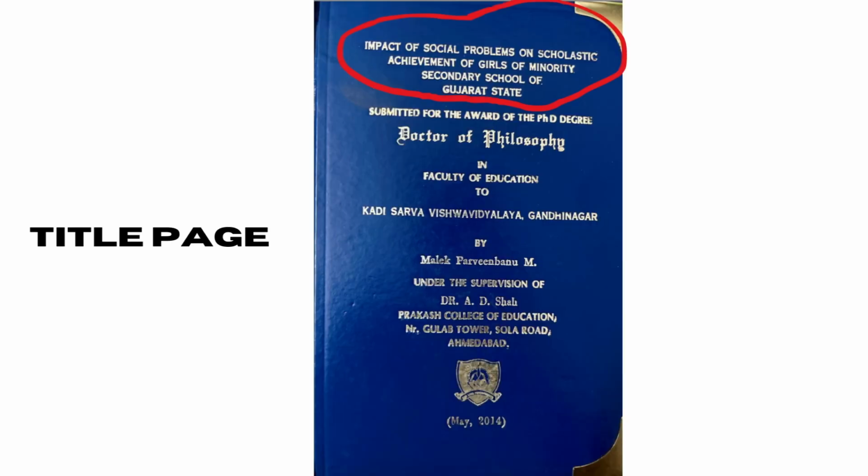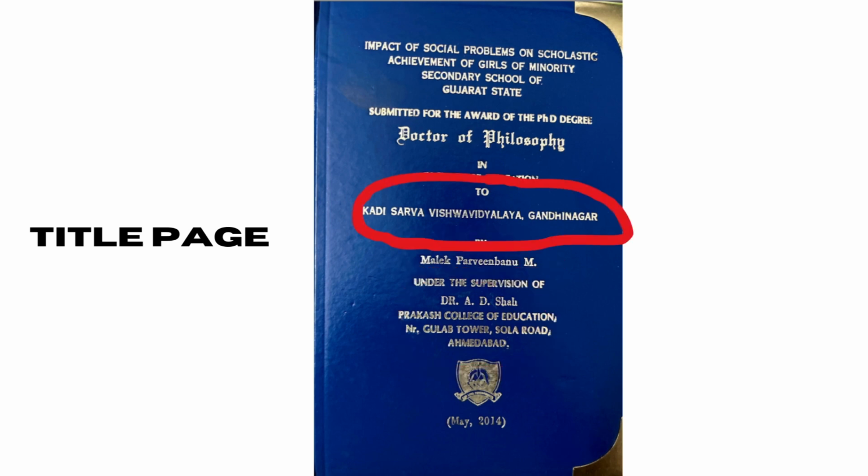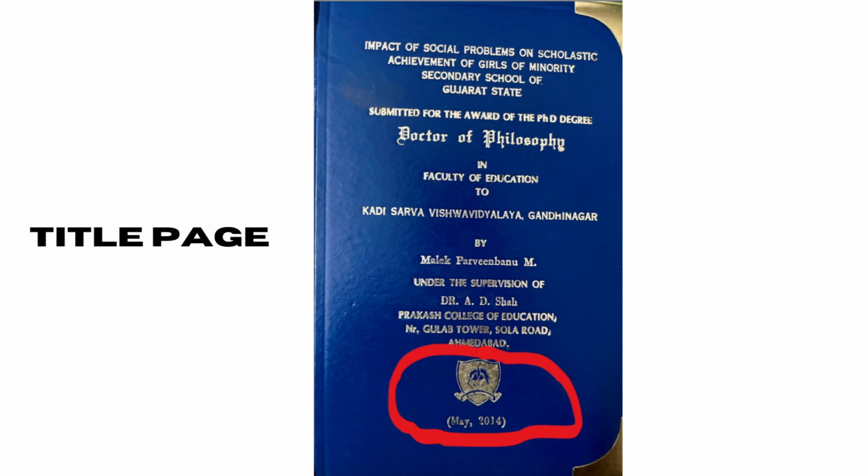Title page. Title page contains the title written properly with alignment at the center. It should have a proper title, name of the student who is submitting the thesis, name of the guide, and the name of the institute along with an emblem in a systematic and logical manner. It must be free of errors. Example is shown in the figure.